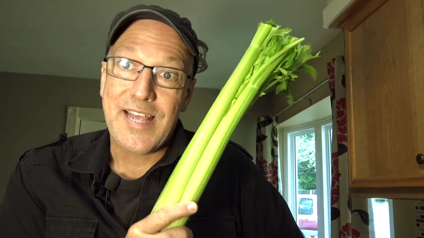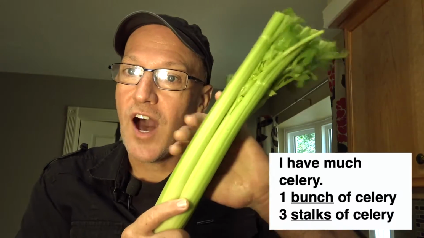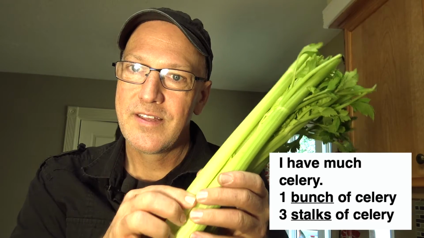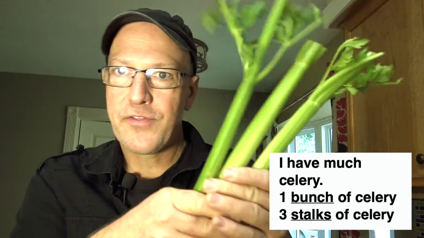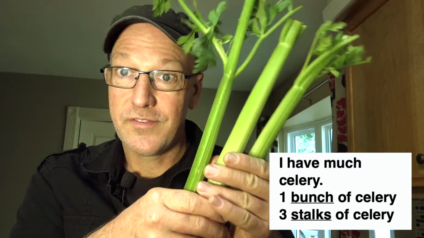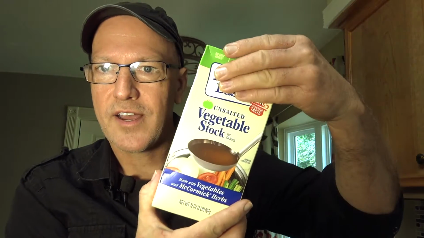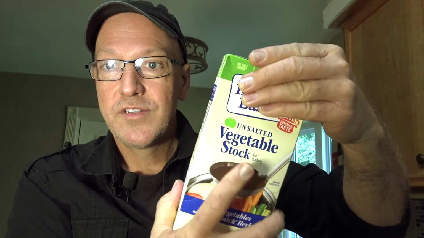All right, everybody say celery. What do you think? 1 celery, 2 celery, 3 celery? No, English is crazy. This is non-countable. Everybody say, I have much celery. Yeah. 1 bunch of celery. I have 3 stalks of celery. By the way, stalk kind of sounds like this word here. Stock. Vegetable stock. Actually, it's pronounced the same way, spelled differently, right?